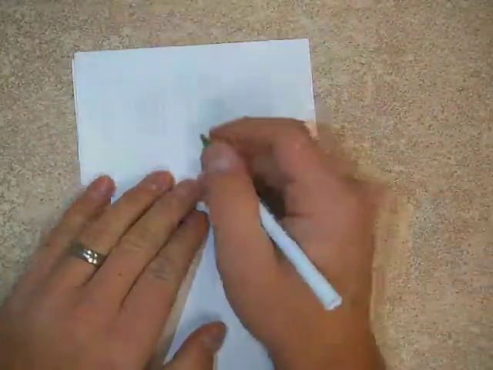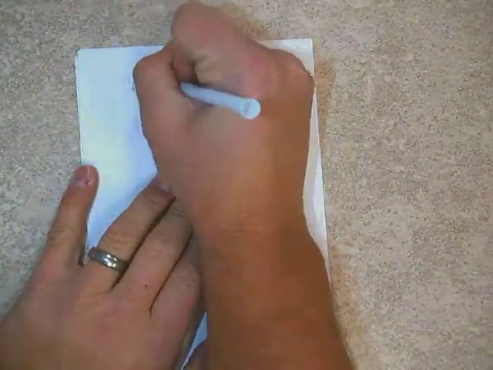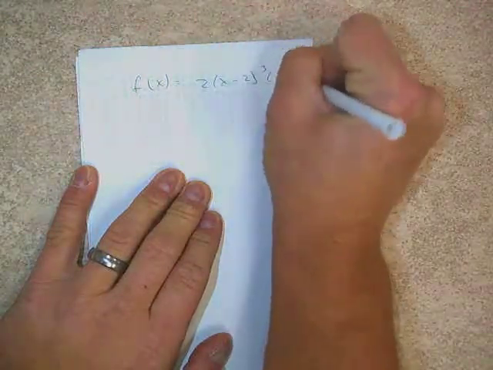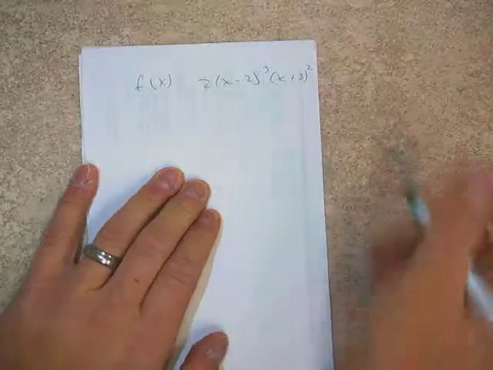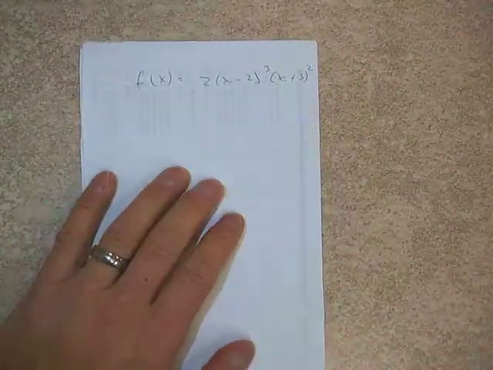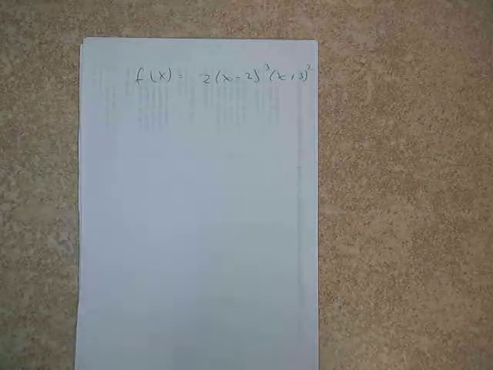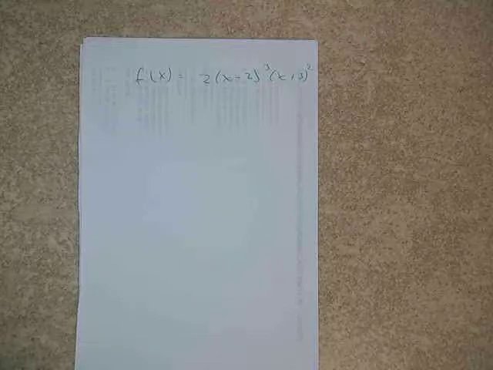All right. Let's take a look at what I want to look at in your book. It's on page 258. Right towards the bottom, they give us a function that's in the blue box. That's 2 times x minus 2 cubed times x plus 3 squared.